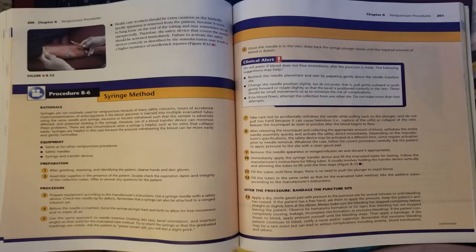Healthcare workers should be extra cautious as the butterfly needle apparatus is removed from the patient because it tends to hang loose on the end of the tubing and may sometimes recoil unexpectedly. Therefore, the safety device that covers the needle should be activated immediately. Failure to activate the safety devices correctly, as described by the manufacturers, may result in a higher incidence of needle stick injuries. Pages 200 and 201 show procedure 8.6, the syringe method.